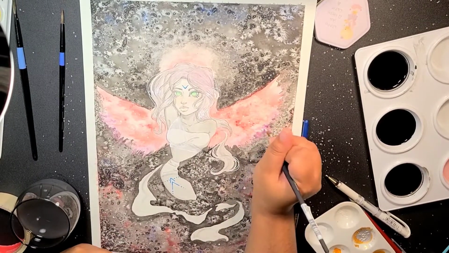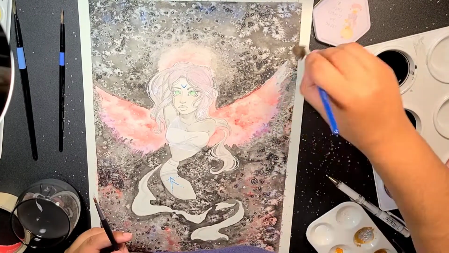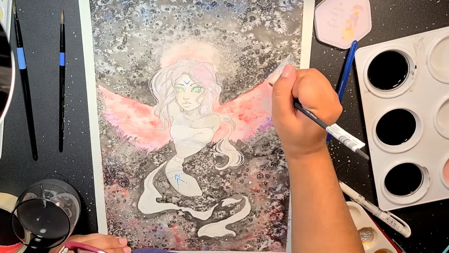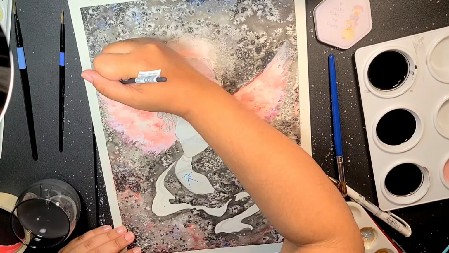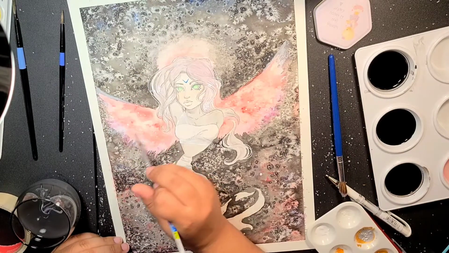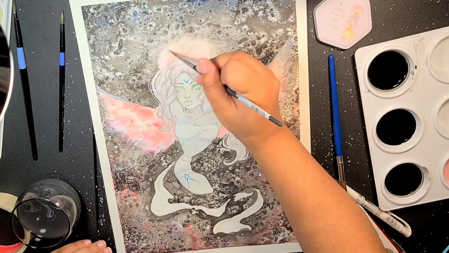And then just some finishing details on the nebula just to give it that blurred cosmic look. There are no hard edges pretty much in space. Everything is flowy and like a cloud, very cotton candy textured.